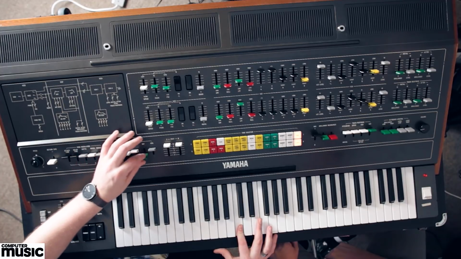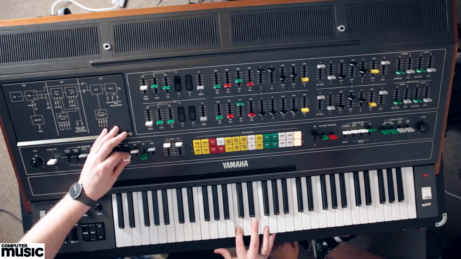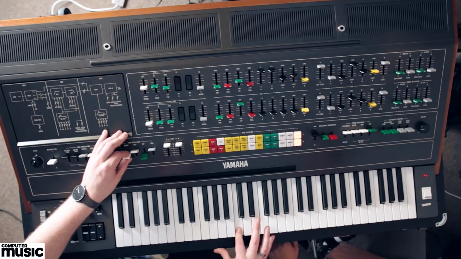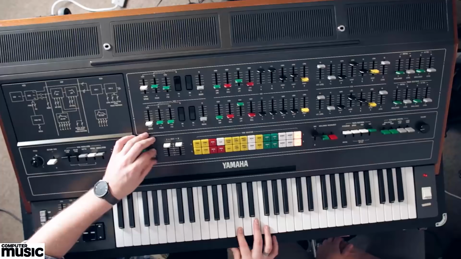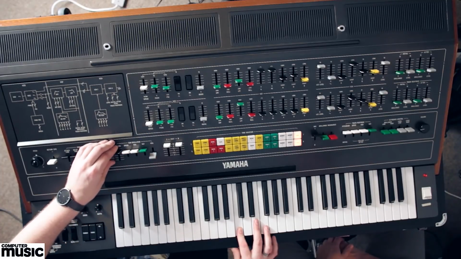Again, you can go fast with it. And then finally VCA, that's just amplitude basically.